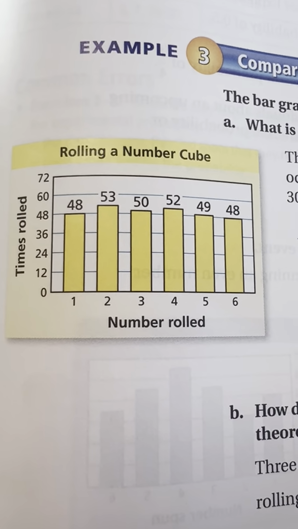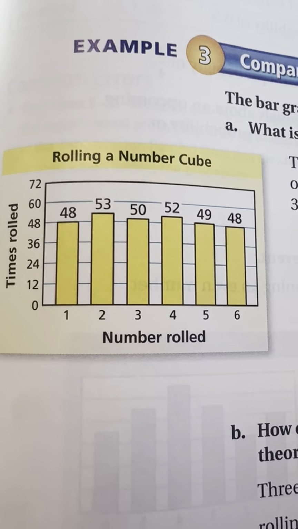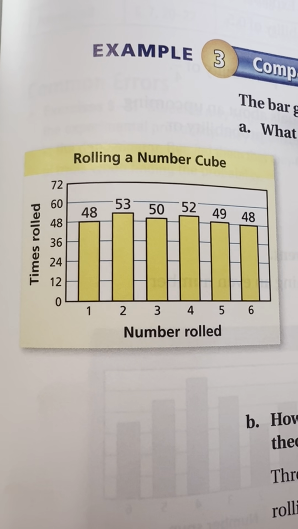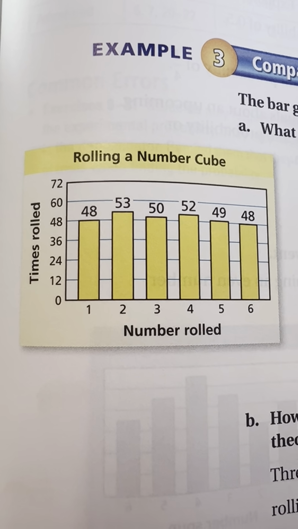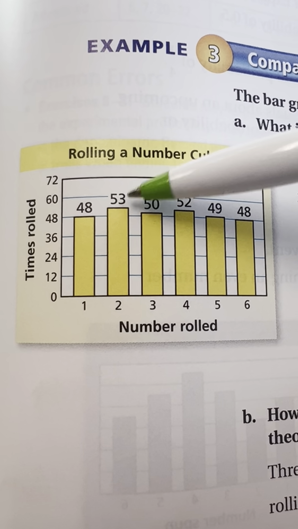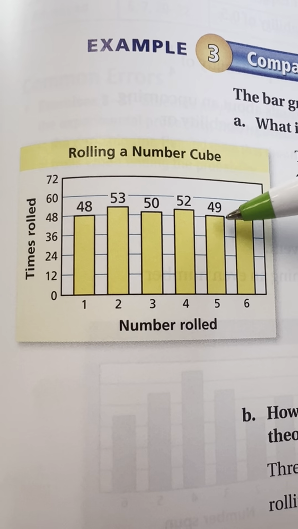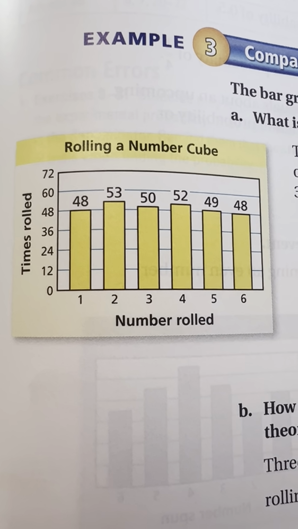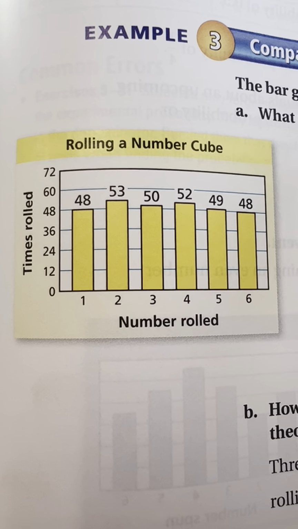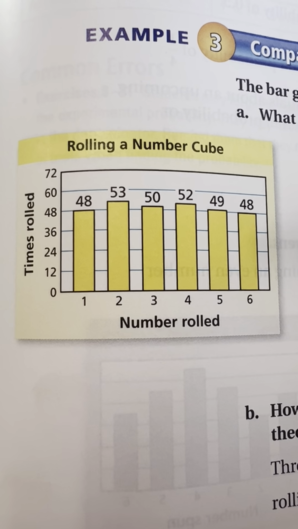All right, my last example is rolling a number cube again. They really like rolling a number cube. It says the bar graph shows the results of rolling a number cube 300 times. If it didn't tell me, I would do 48 plus 53 plus 50 plus 52 plus 49 plus 48, and that would tell me that they rolled it 300 times. What is the experimental probability of rolling an odd?